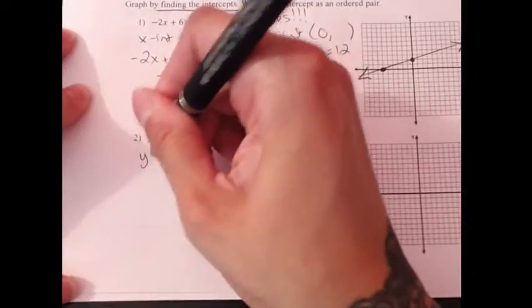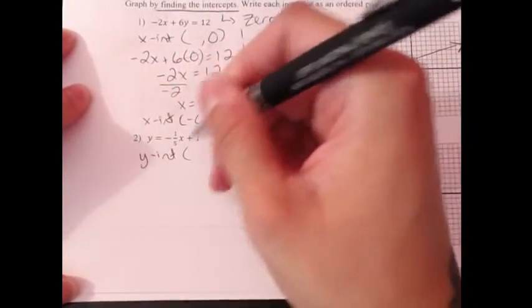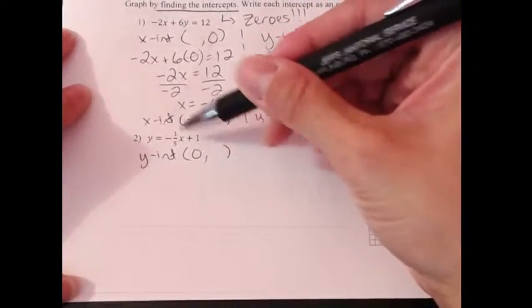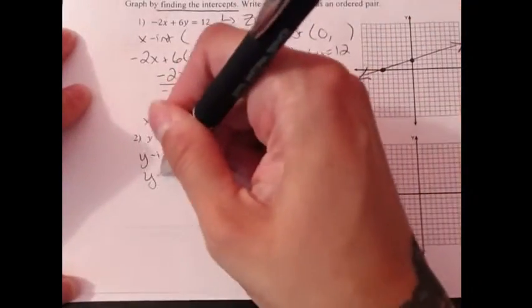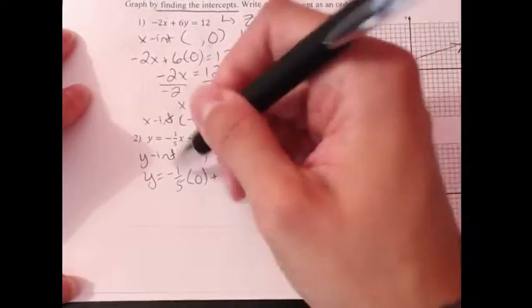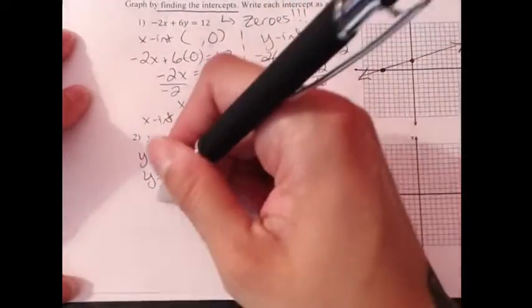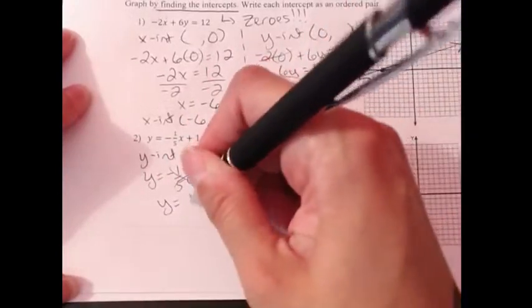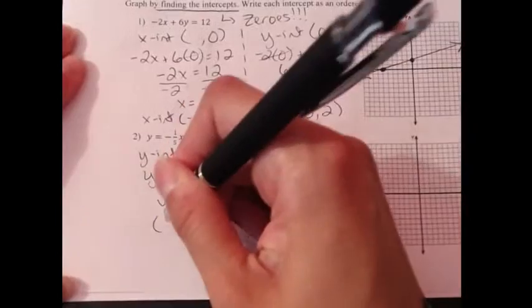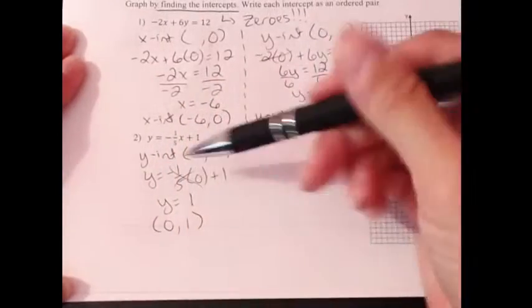And we are going to do that by noting that in order to find the y-intercept, we know x has to be 0. So I'm going to take my 0, plug it in for x, so I have negative 1/5 times 0 plus 1. Notice that goes away. And I'm left with y is equal to 0 plus 1, which is just 1. So like that, I found my y-intercept, which is (0, 1).